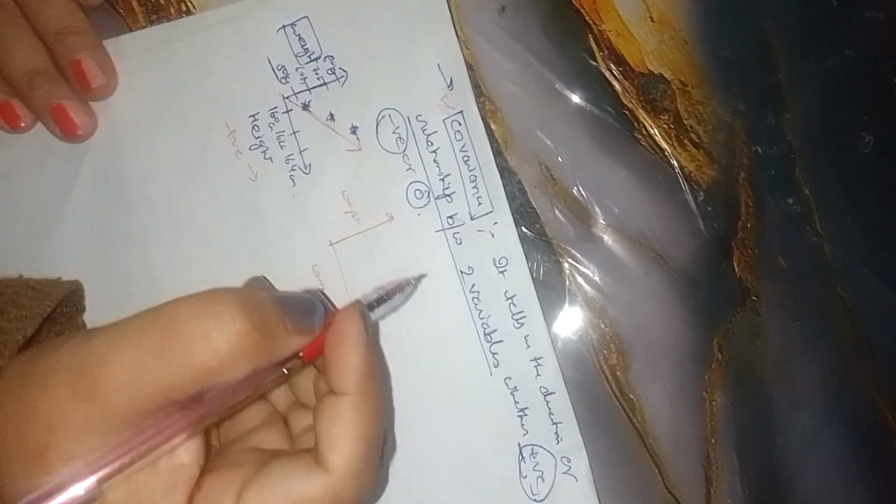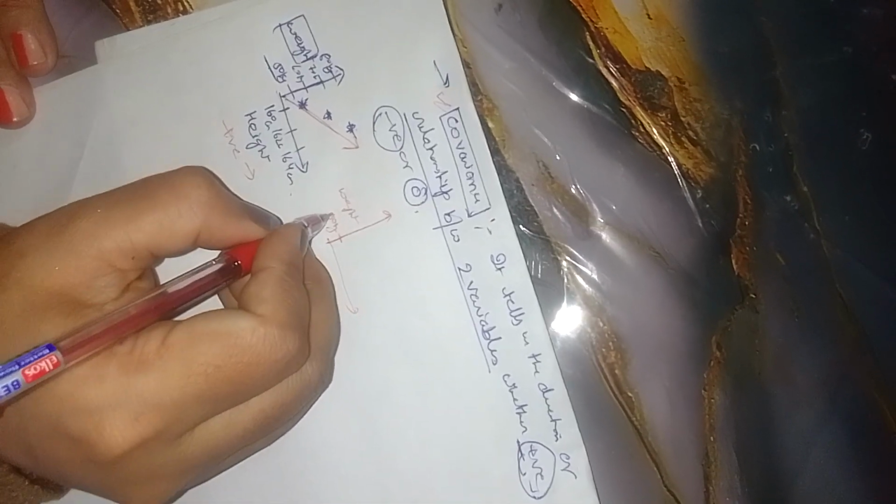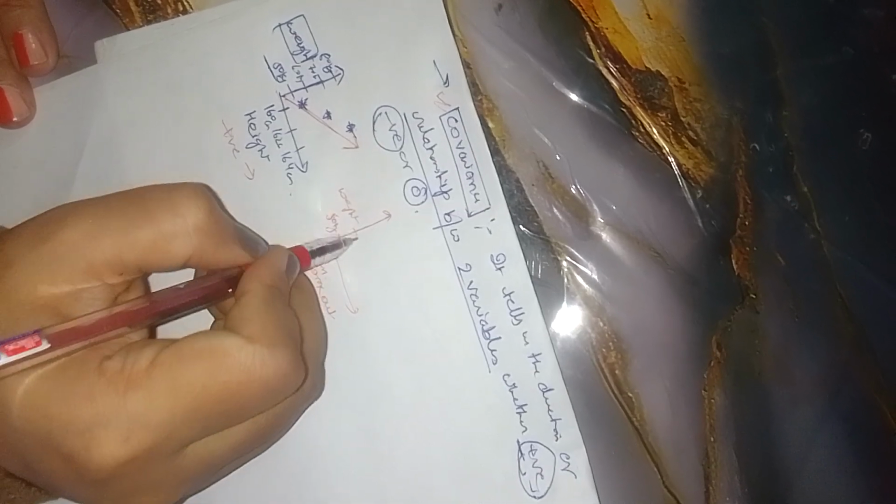A 50 kg person is working out more, a 58 kg person is working out less, burning fewer calories, and a 67 kg person is doing less workout. So the data points are like this, but the graph is going downward. How? A person with more weight is doing less workout.